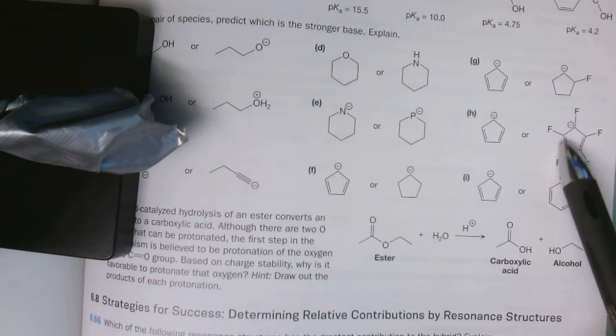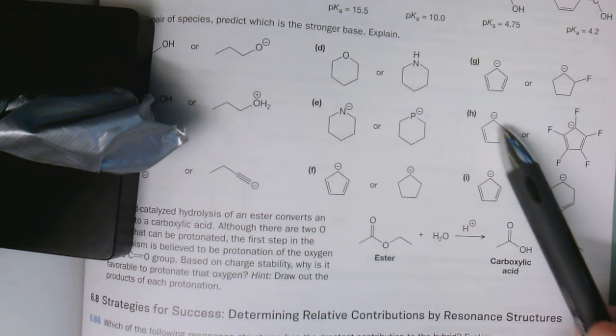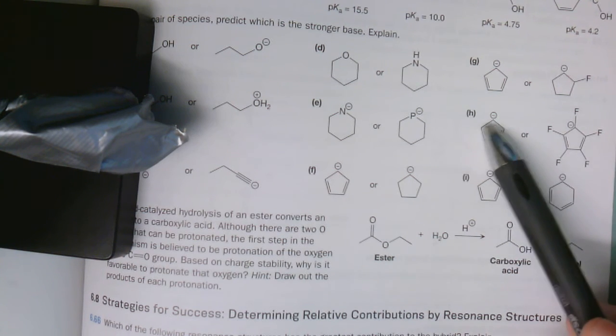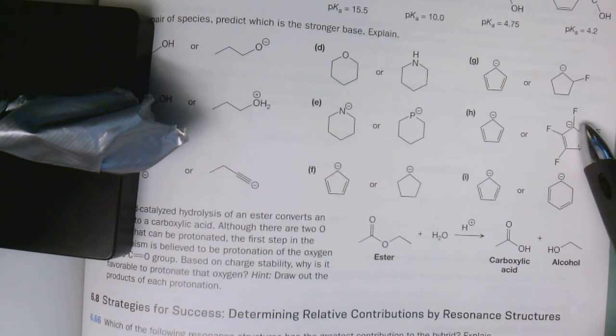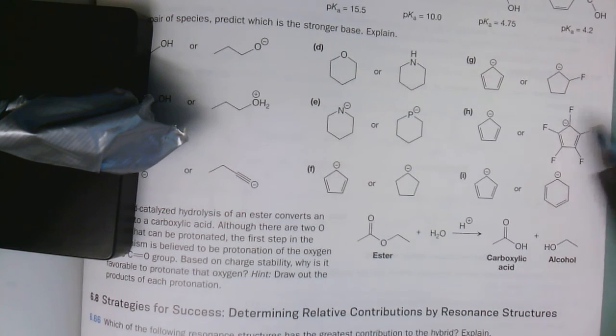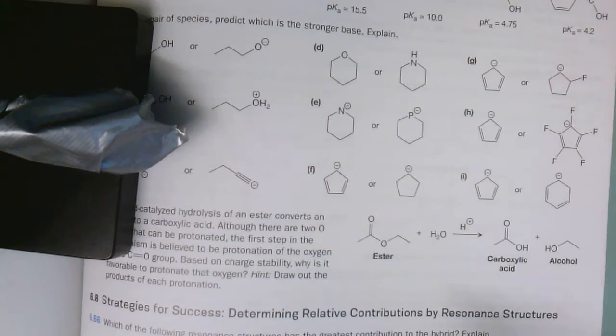Down here, they both have equivalent resonance. They're both going to be able to spread this negative around all 5 carbons because this one is just all the H's have been replaced with F's. So resonance is equal. This one has better induction stabilization because of the electronegative fluorines. So this is more stable. This is the stronger base.